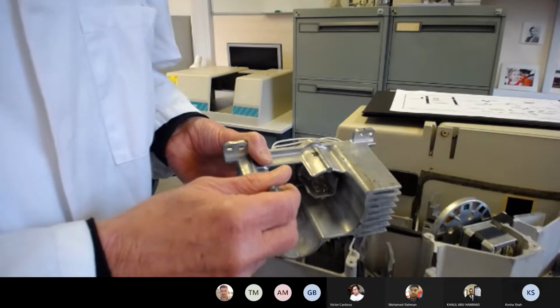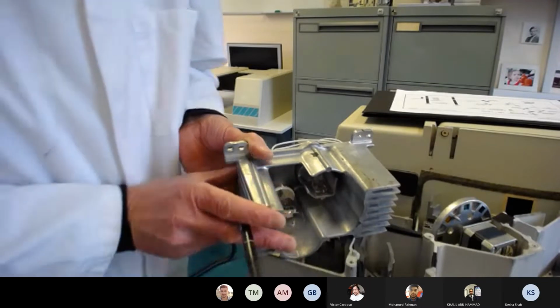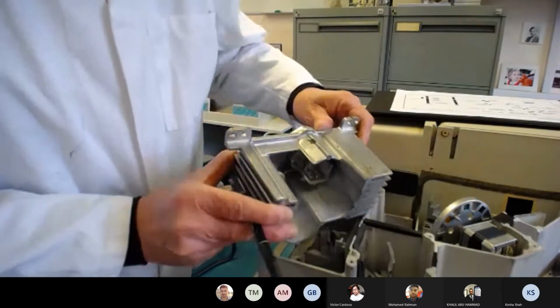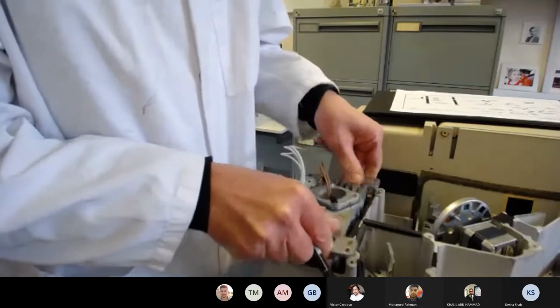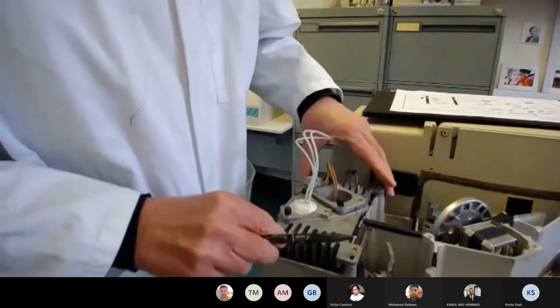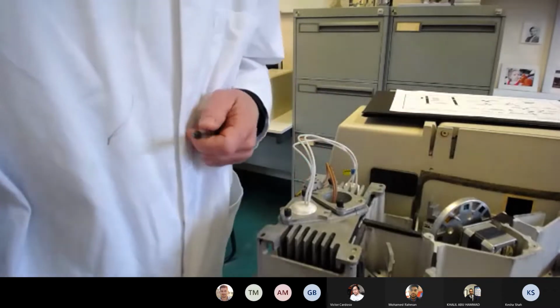So for protein work around 280 nanometers, we would use the deuterium lamp. So two lamps, one for visible mainly, and one for ultraviolet work. That's all encased in there.